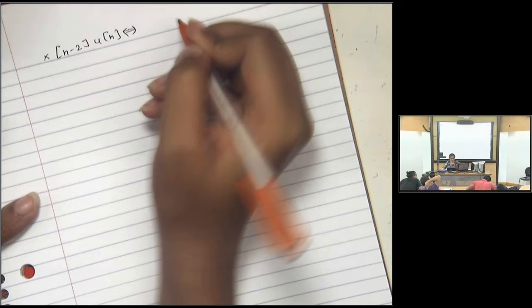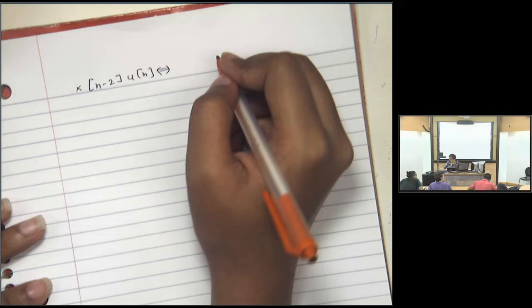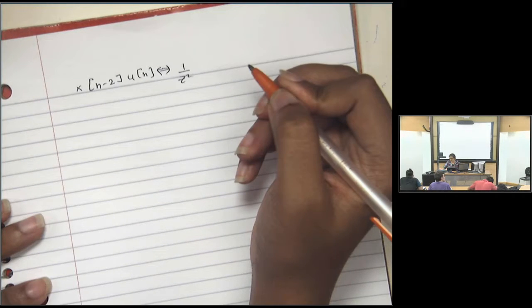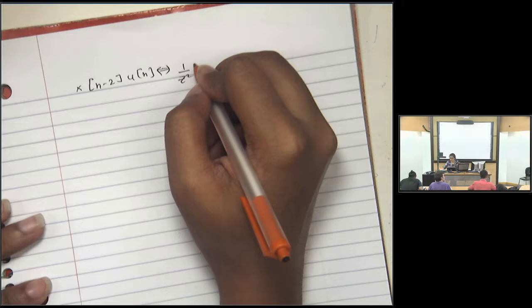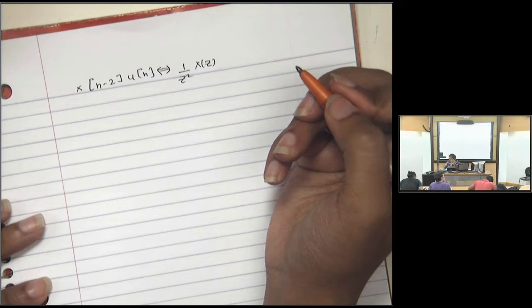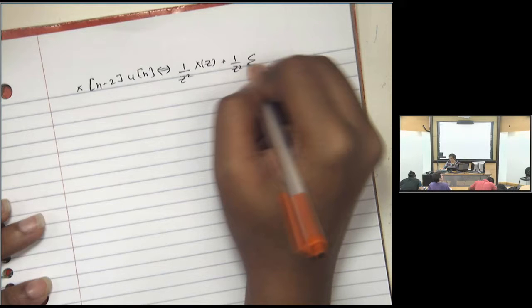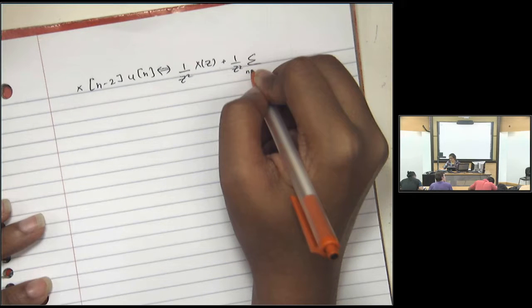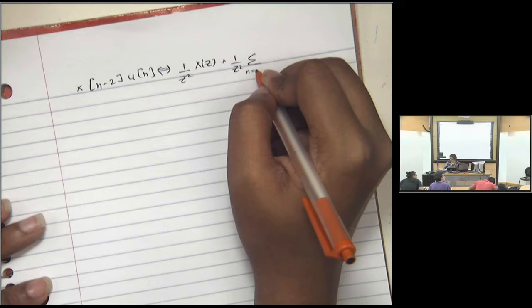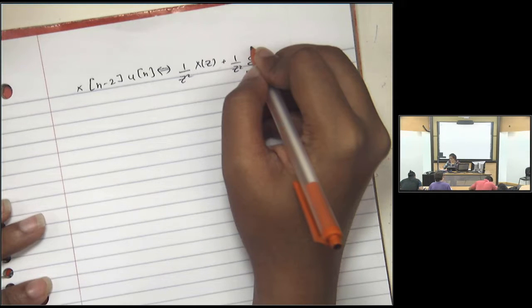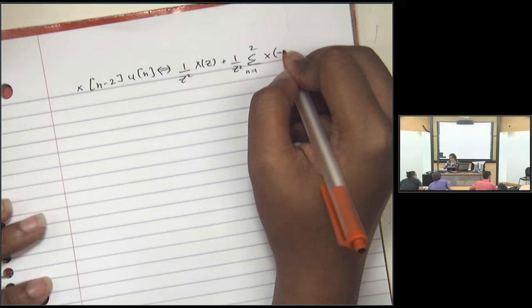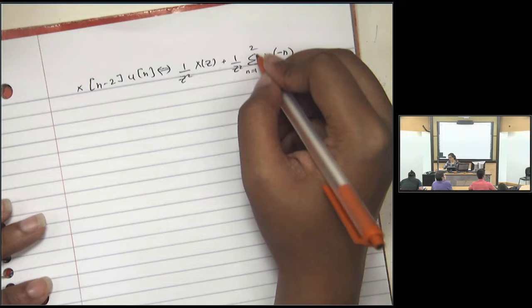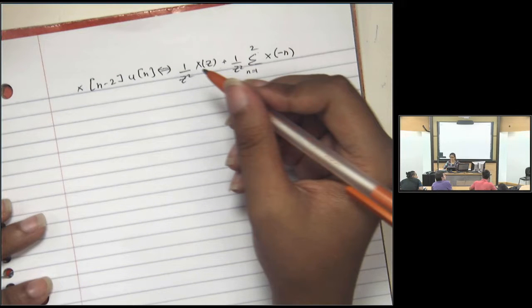Tell me what to write. 1 over z square times X of z, plus 1 over z square times the summation n equals 1 to 2 of x of minus n z to the power n. You write minus n now because you have 2 values of n. I wrote x of minus 1 previously because there was only one value.